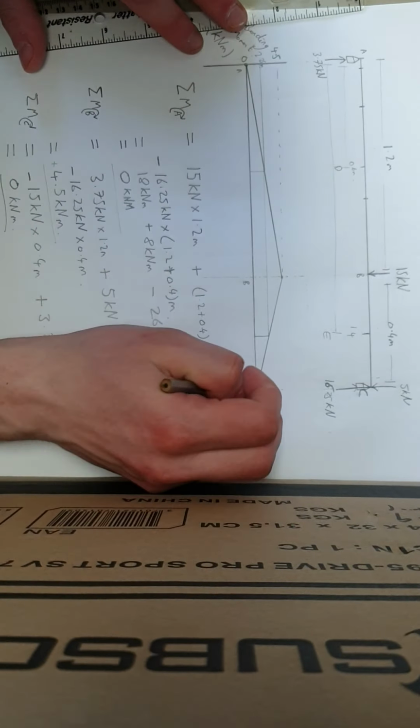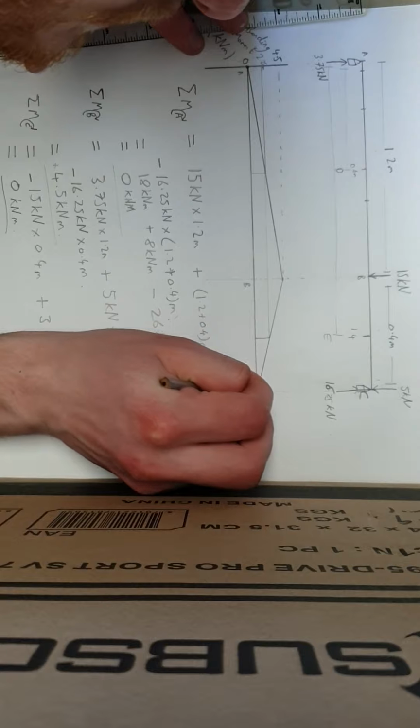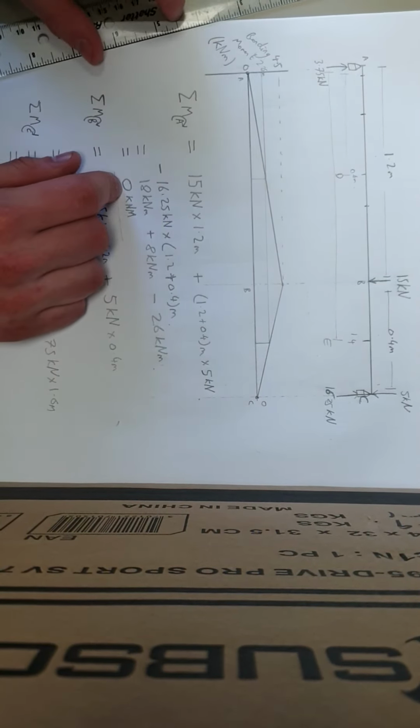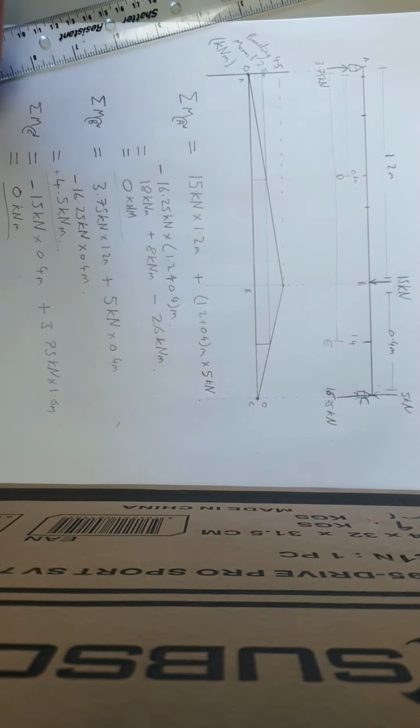So this is how we've arrived at the graph, and we've made sure that we've stated what the height is at A. We can also, just for clarity, say that it's also 0 here, and it's 4.5 kilonewton meters there. So this is your bending moment graph.